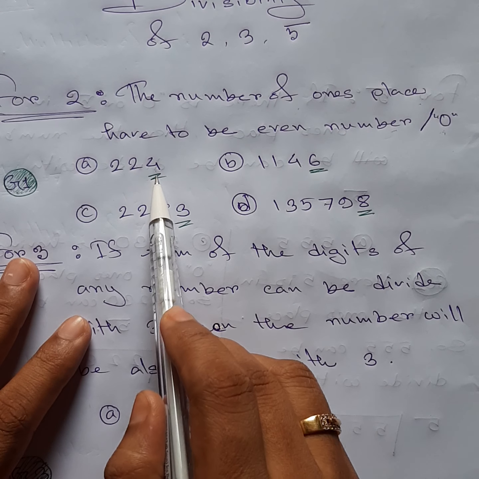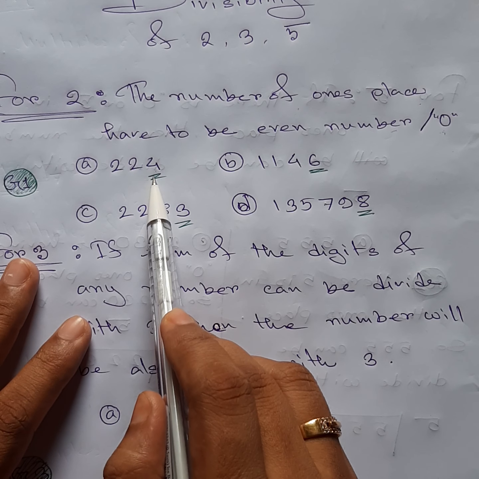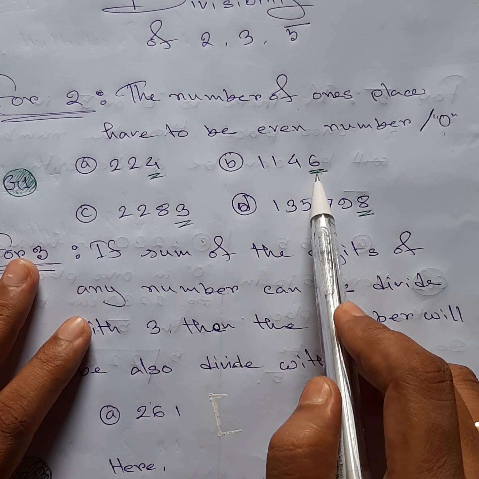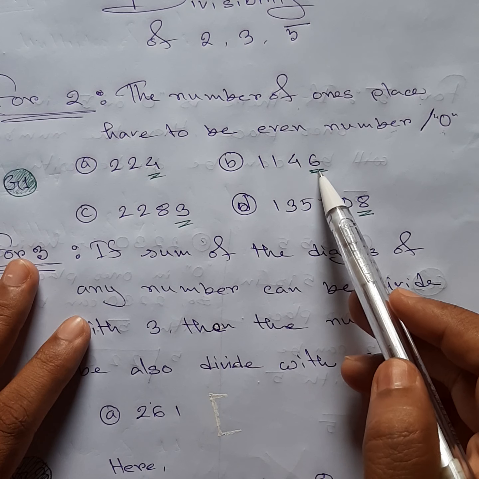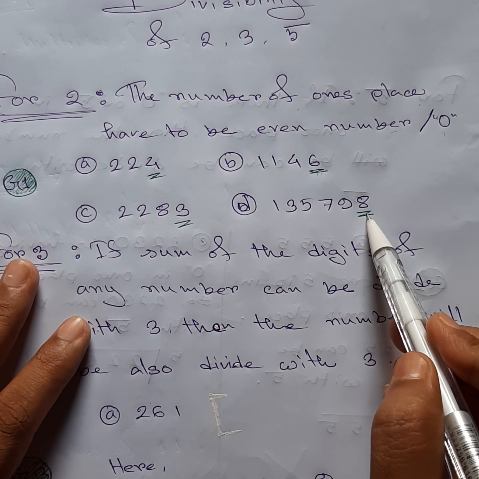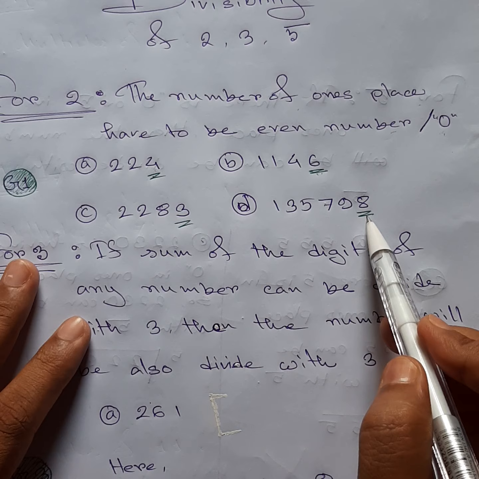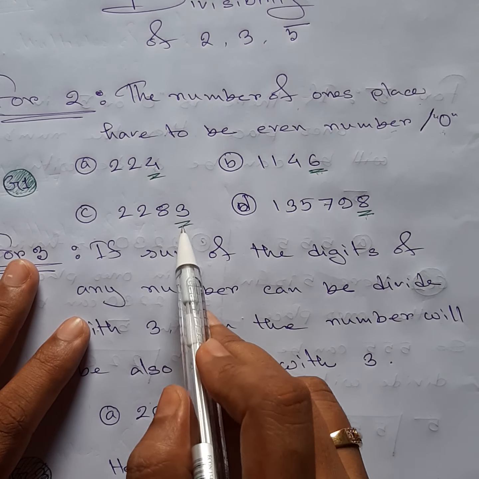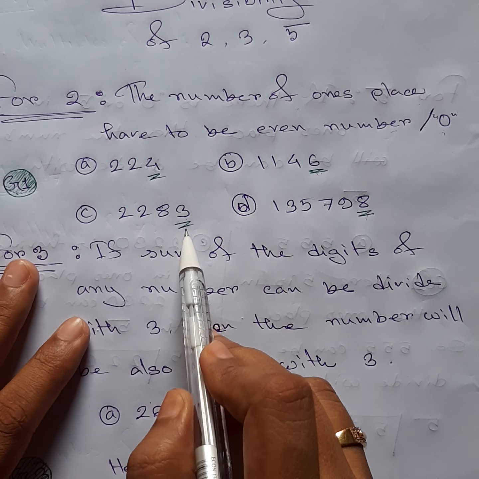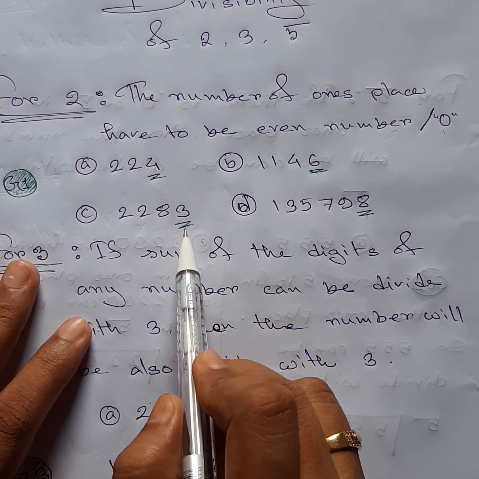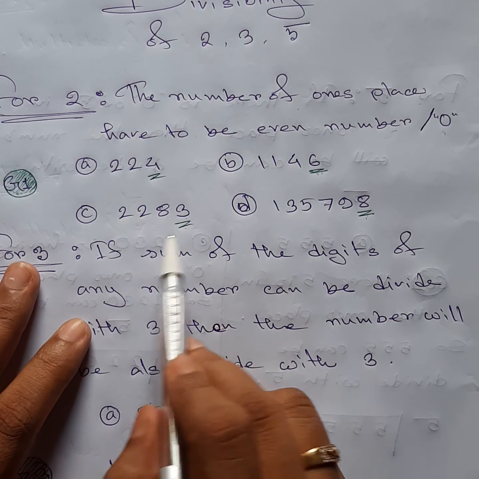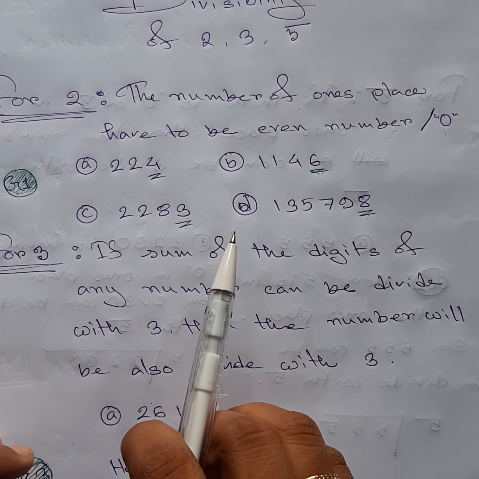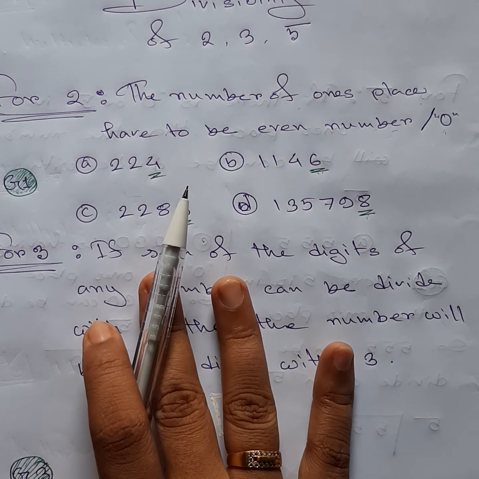Now I can see 4 is an even number in the ones place. 6 is an even number in the ones place. And 8 is an even number in the ones place. So these 3 numbers can be divided by 2, but 3 is an odd number and it cannot be divided by 2. That means the whole number cannot be divided by 2. This is the simple method I practice with my students.